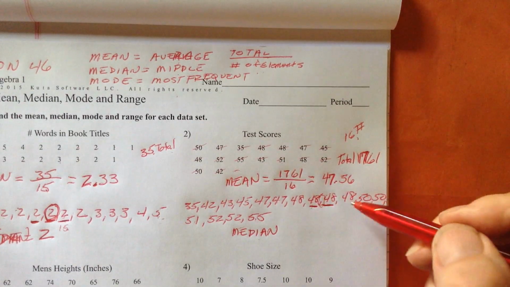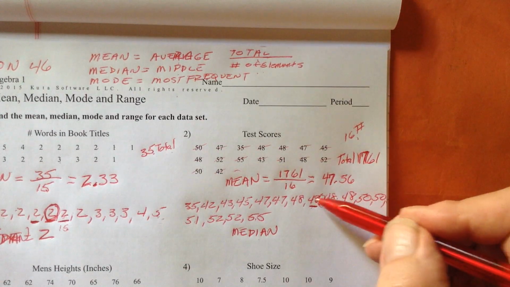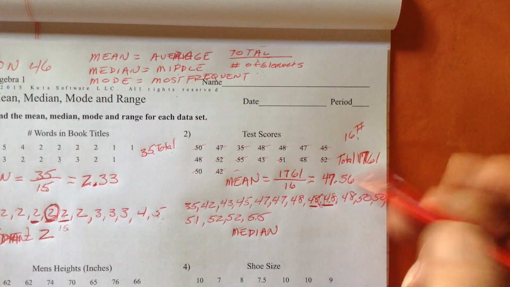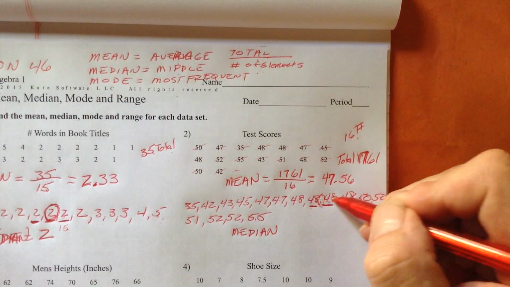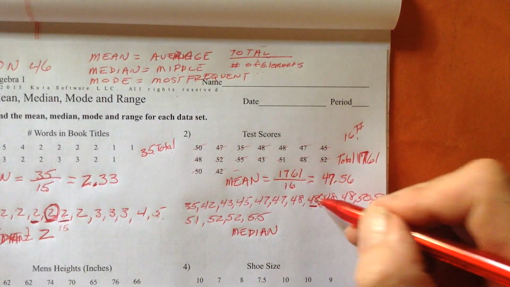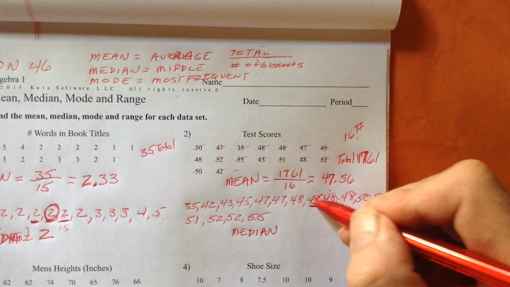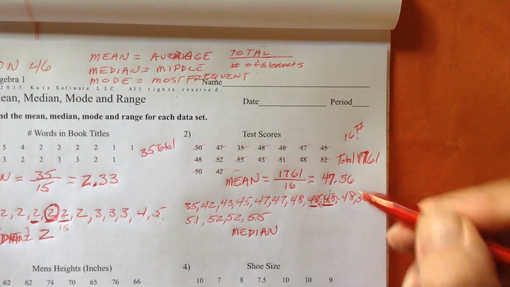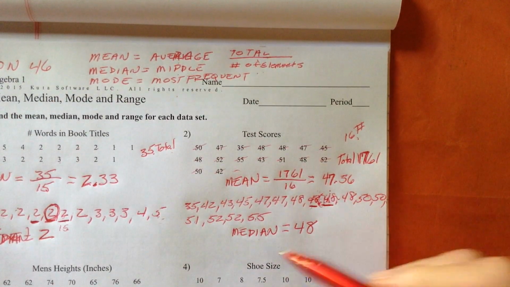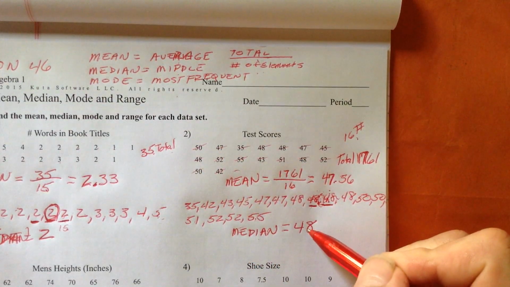There's no number there, but I got 48 and 48, so the middle is 48. Now if this was 48 and this was 49, the middle would be halfway between, 48.5. But since they're both the same number on both sides, the middle will still be 48. So the median for this number set is 48.